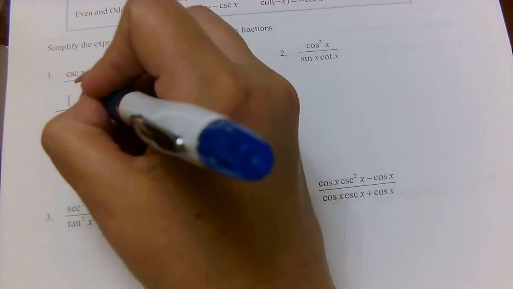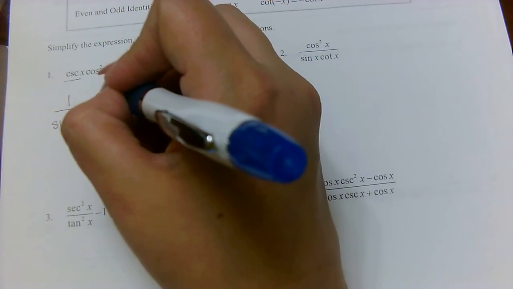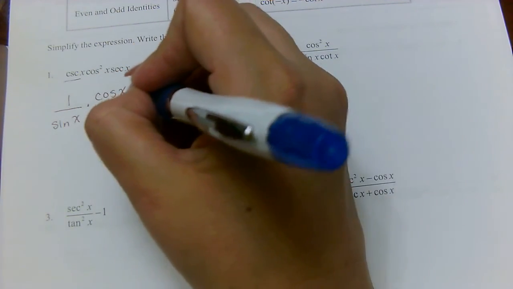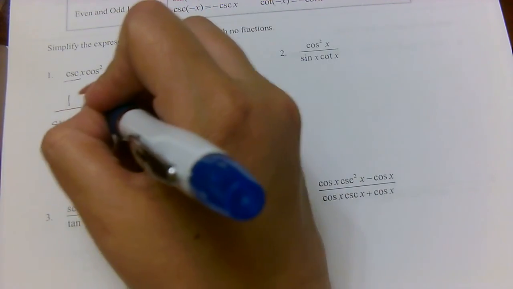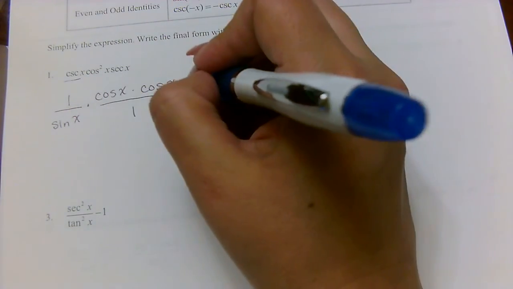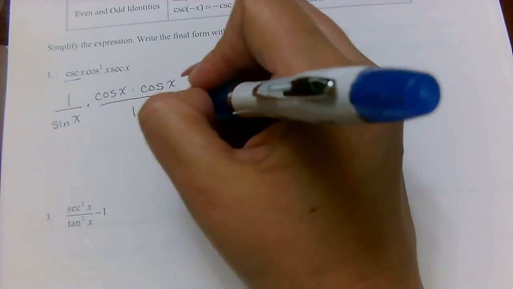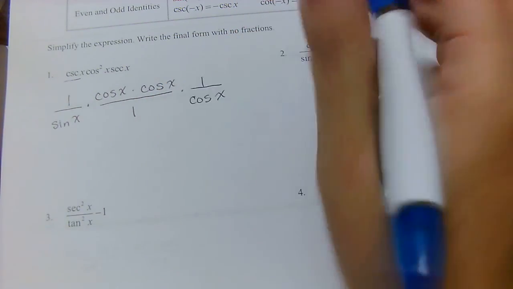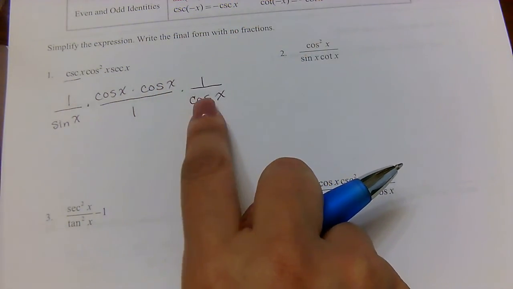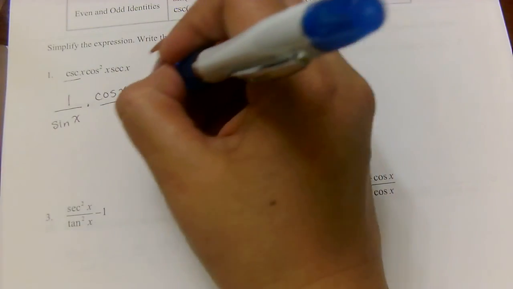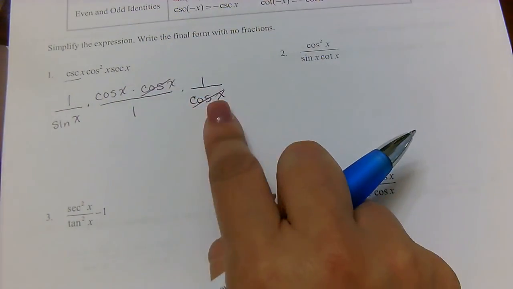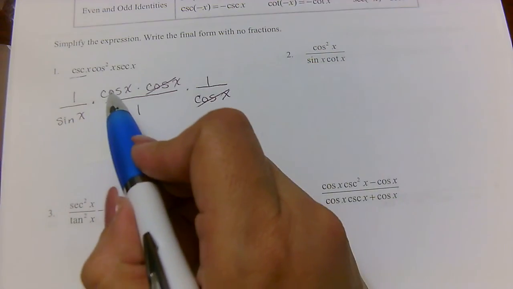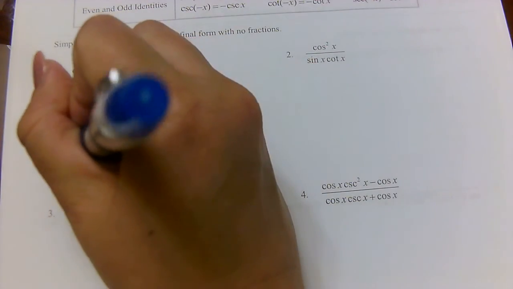Cosine is the same thing as just saying cosine times cosine. And then secant is the same thing as saying 1 over cosine. If you notice here, one of each of these cosines, they can cancel out. It just makes 1. And then now cosine over sine is cotangent.